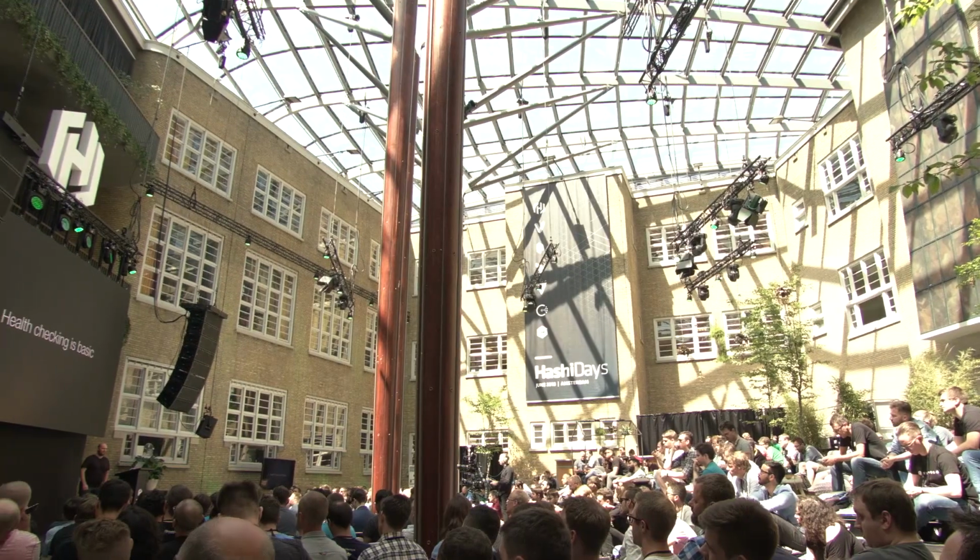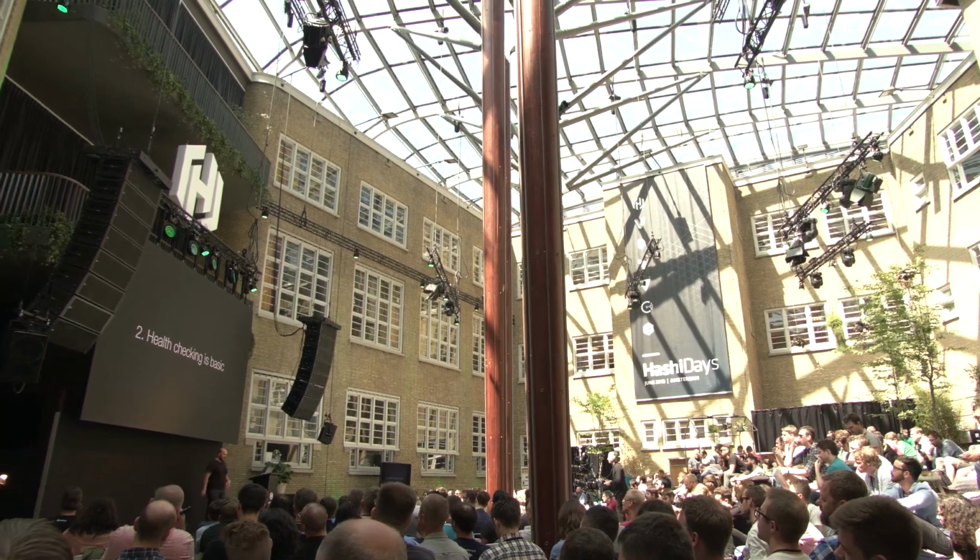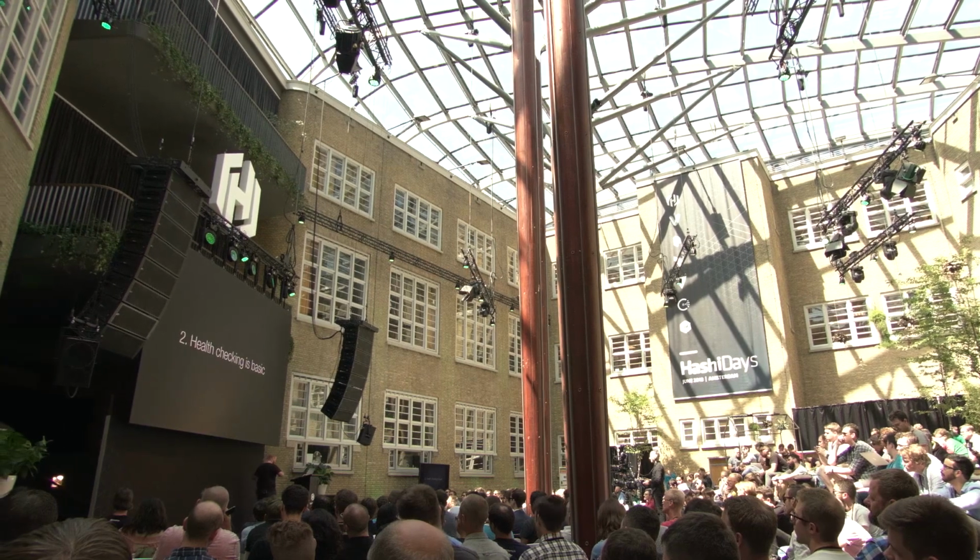Number 2, the health checking is extremely basic. I said we don't want to change your machines without you doing it yourself because we don't know what is on your machines. We didn't get a chance to add features like they have in Amazon where you can specify load balancer-based health checks.